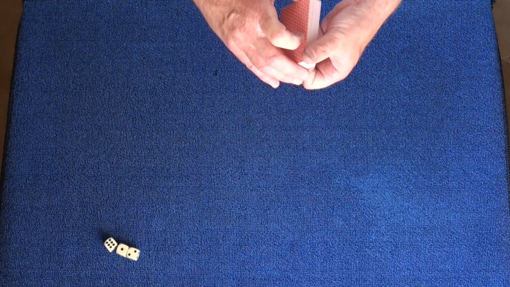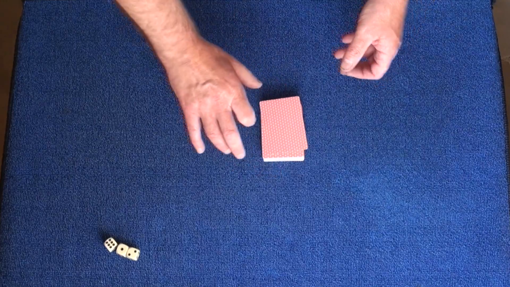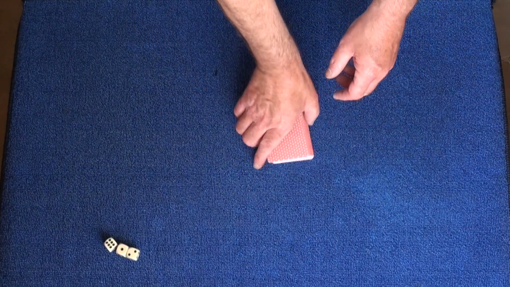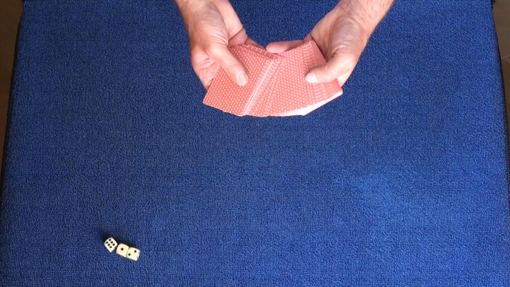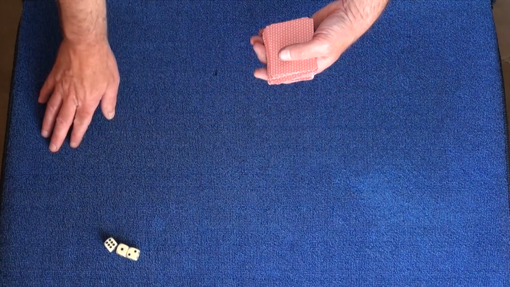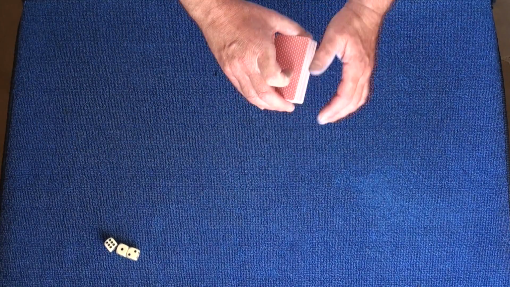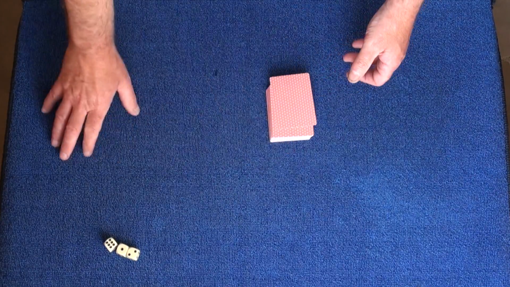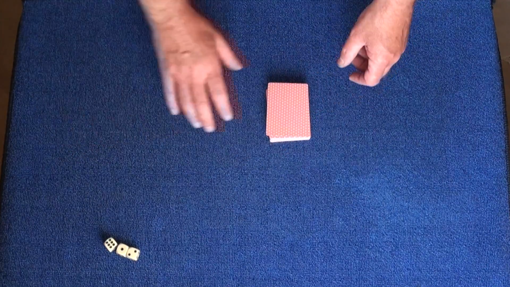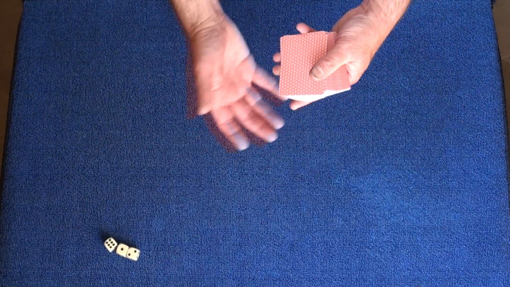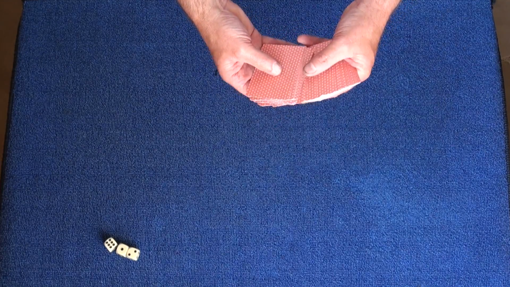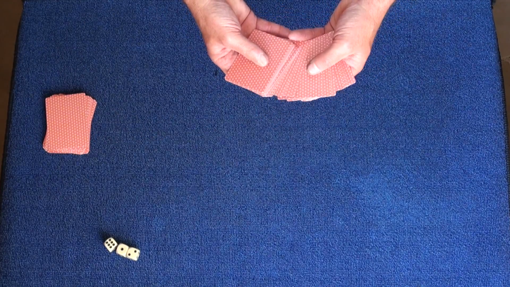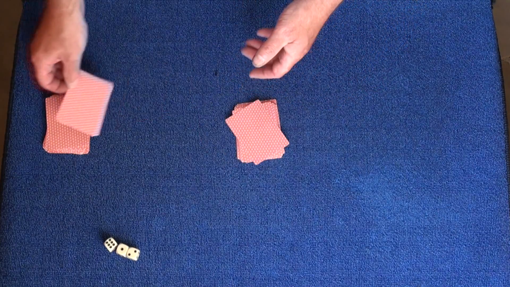Now in a minute I'm going to turn my back, and I want you, the spectator, to take a small portion off the top of the deck, say like that, and some from the bottom, and place some here. That will leave you a small portion of cards, okay? So we just want you to place what you remove off on one side. So I'll turn my back now, and the spectator takes this many off the top and this many off the bottom. Place it on one side.